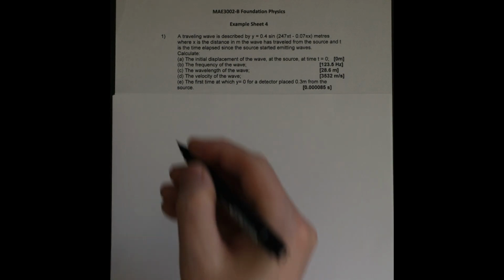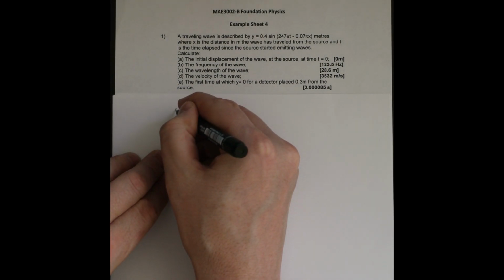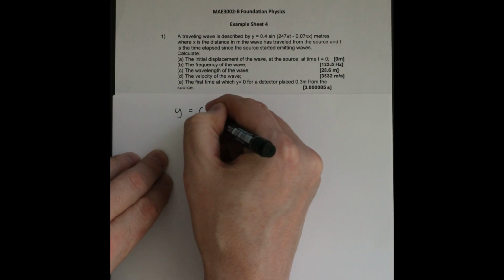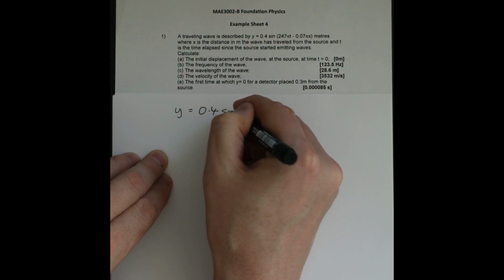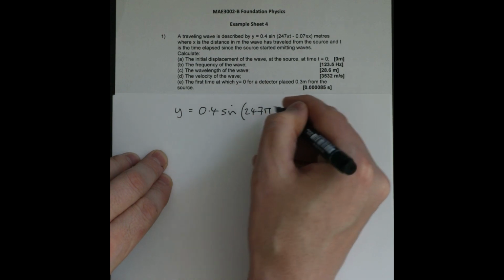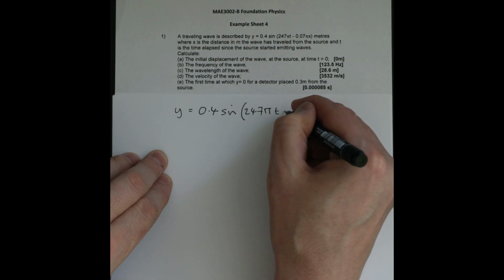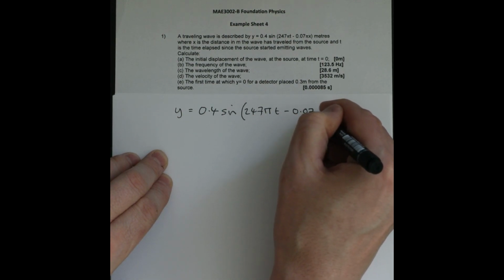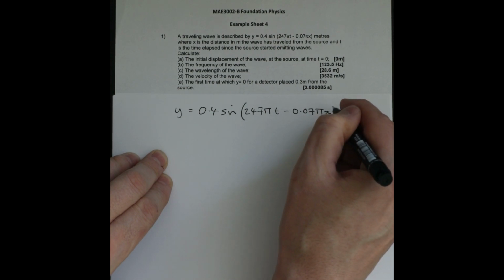Okay everybody, let's go through the solutions to example sheet 4. So if we look at question 1, then basically this is just giving us a travelling wave equation, which is y equals 0.4 sine 247 pi times t minus 0.07 pi x.